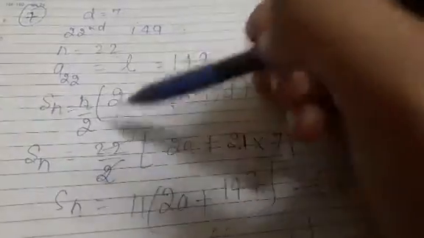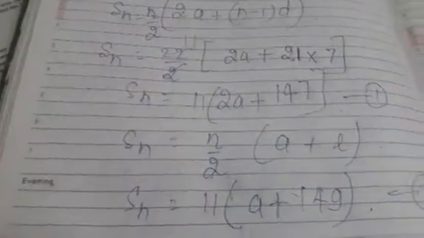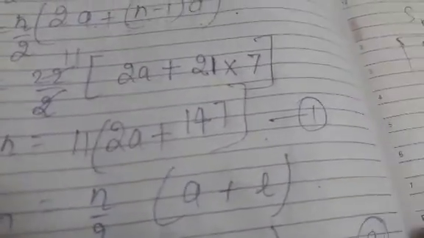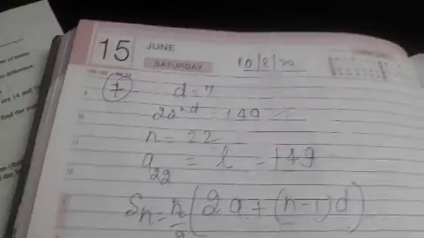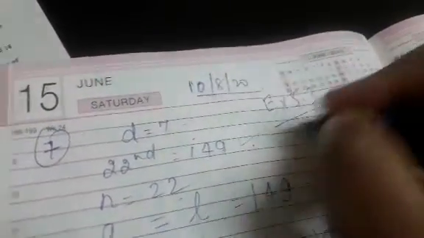Okay, children, is it clear to you what we have done? Whatever values are given, we will use those and apply the two formulae, Sn is equal to n by 2 into 2a plus n minus 1 d, and then we get the answer for a. After getting a, we'll apply the formula again. So this is question number 7, exercise 5.3. Children, I hope you are completing your work and you are doing this chapter.